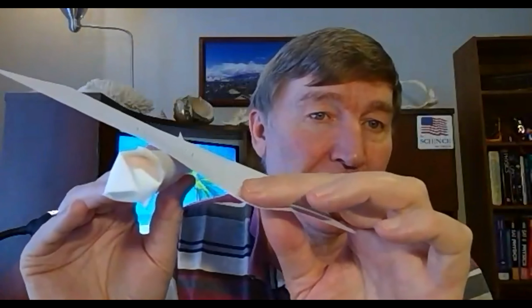If you decide to go with wings on your project, you're going to have to figure out some way to attach those wings. Well, the only way that I will allow is tape. So paper and tape are the only things that I will allow people to use.